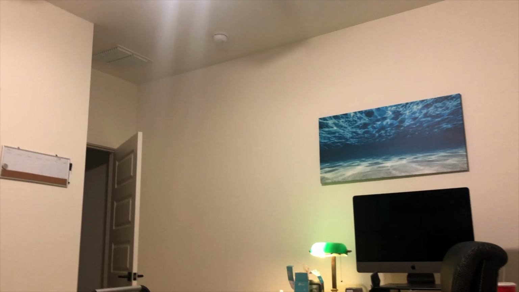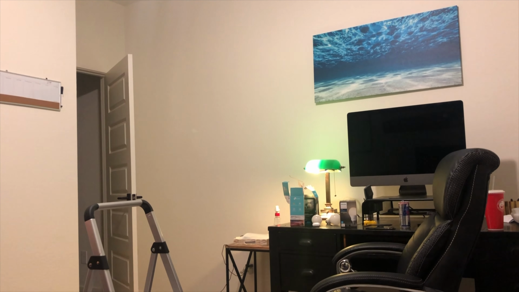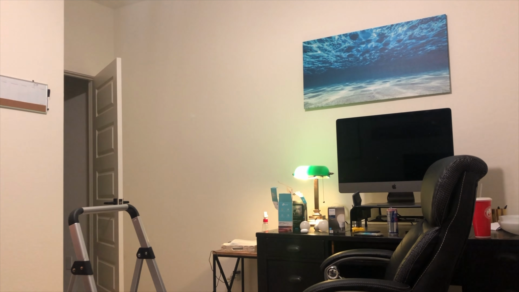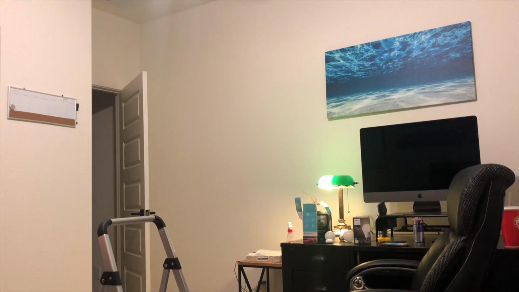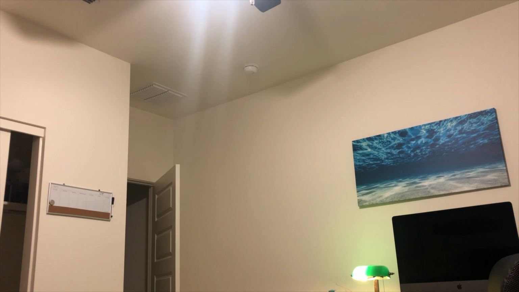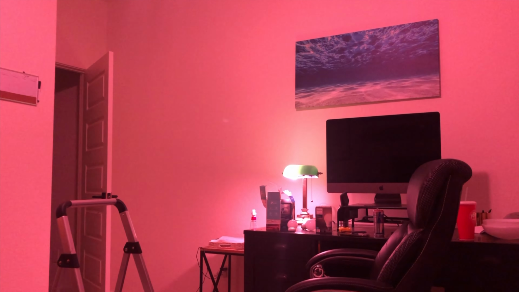Okay, don't mind the mess, guys, but I'm going to show you. I've got the ceiling fan and the desk light hooked up. Hey Google, can you turn the office lights to blue? You got it, changing 3 lights to blue. Hey Google, can you change the office lights to pink? You got it, changing 3 lights to pink.